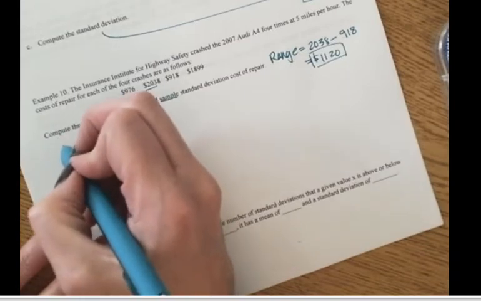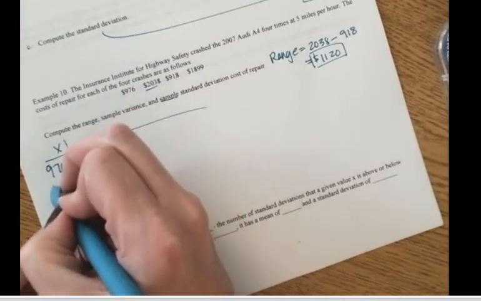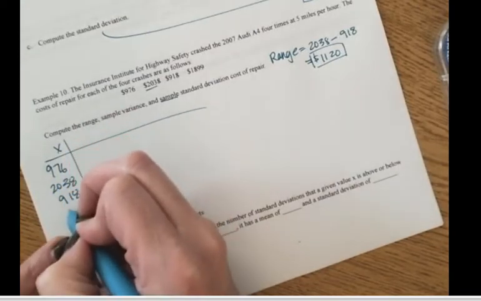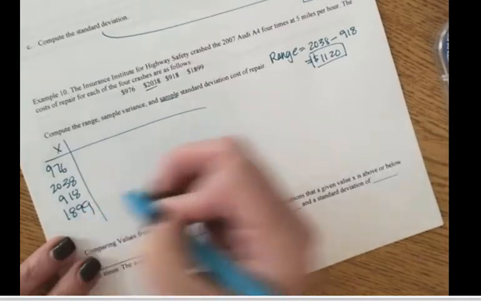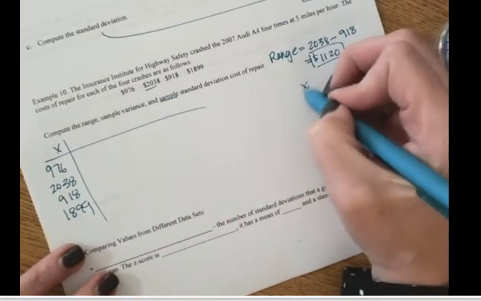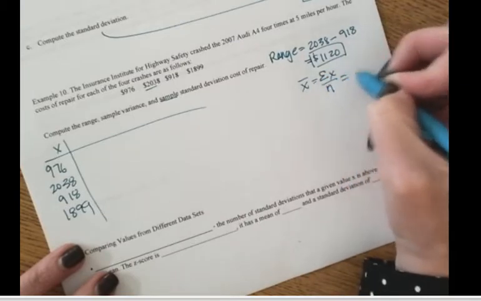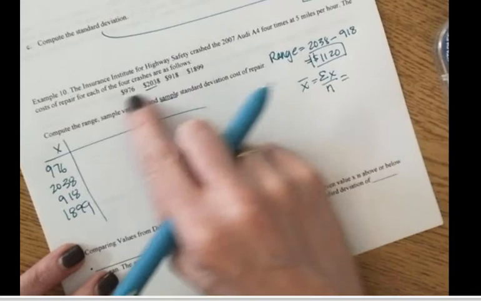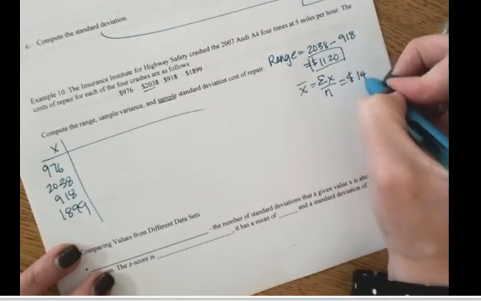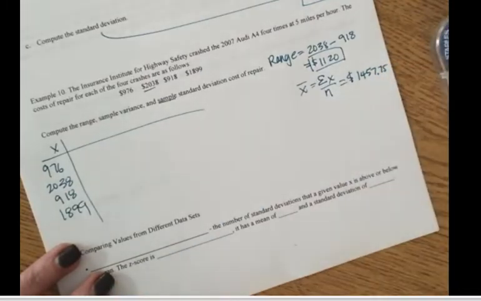Easy. Now, remember sample variance is right before we get to sample standard deviation, so we can run through this really quick. So we're going to list out my x values: 976, 2038, 918, and 1899. Now, in order to do this, however, I need to find the x bar. Remember, the sum of all my x's divided by n? Well, if I add these 4 up, divide by 4, I get 1457.75.